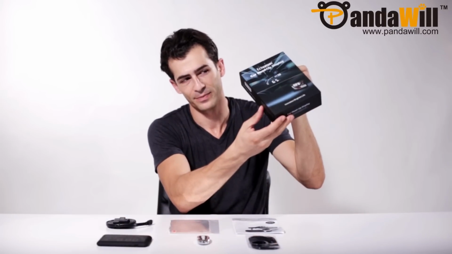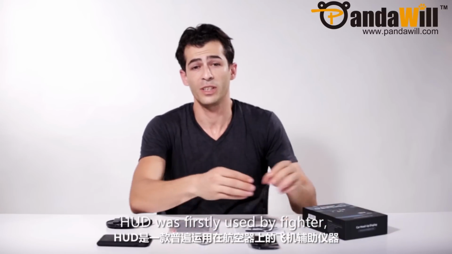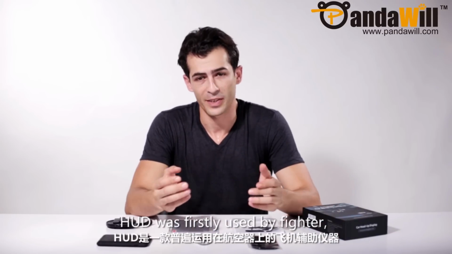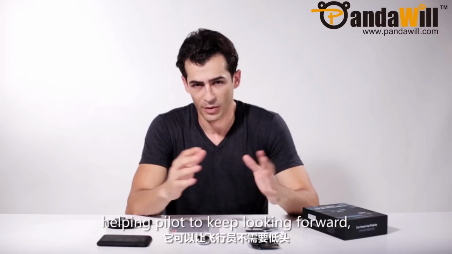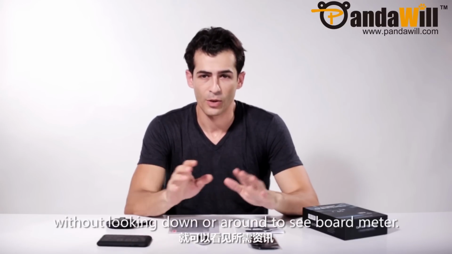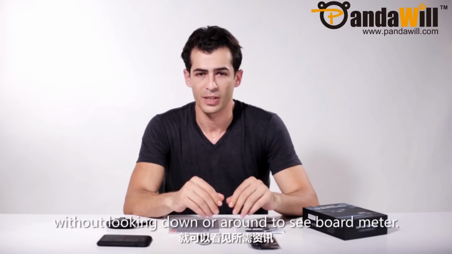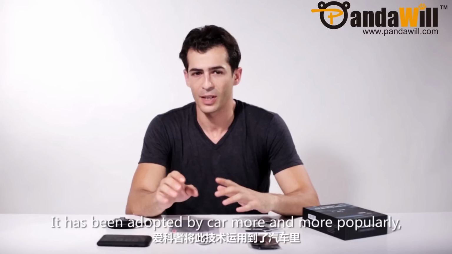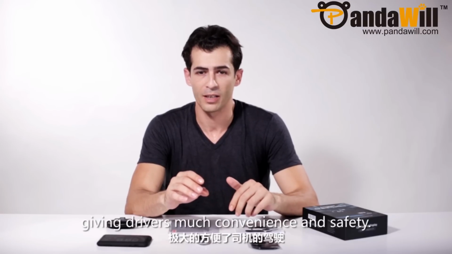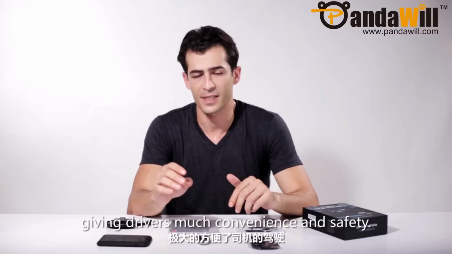Today I will introduce for you the HUD device. HUD was firstly used by fighters, helping pilots to keep looking forward, without looking down or around to see board meter. It has been adopted by cars and more popularly, giving drivers much convenience and safety.